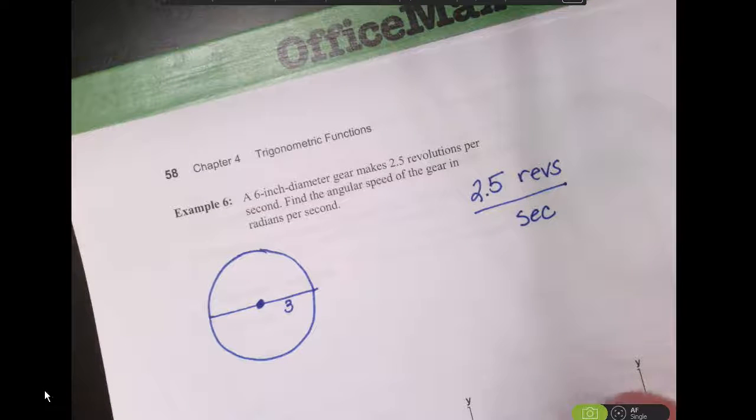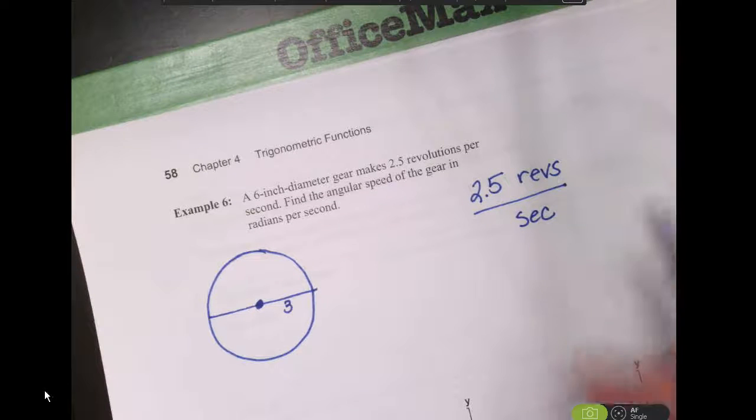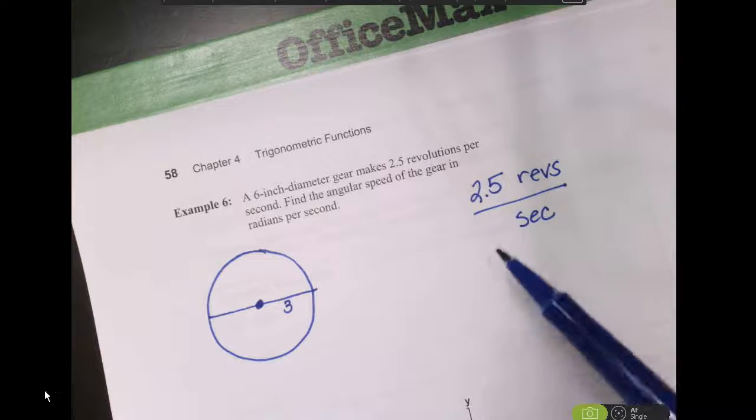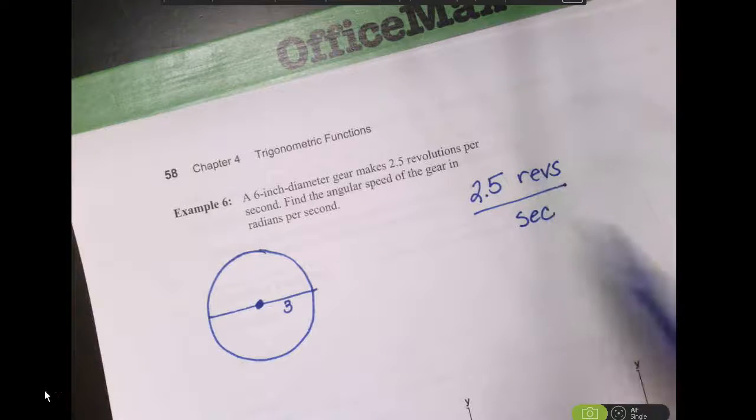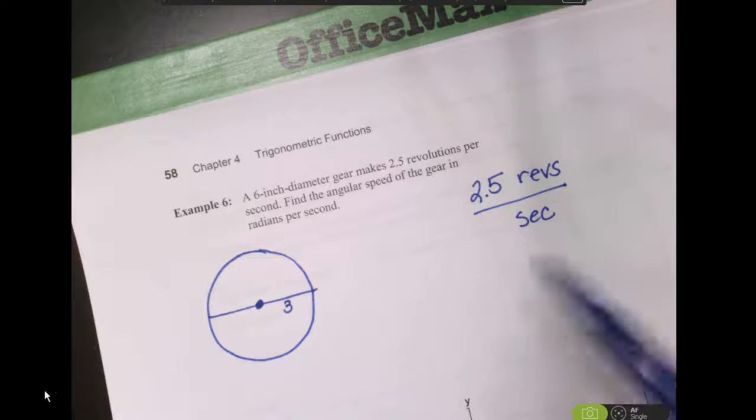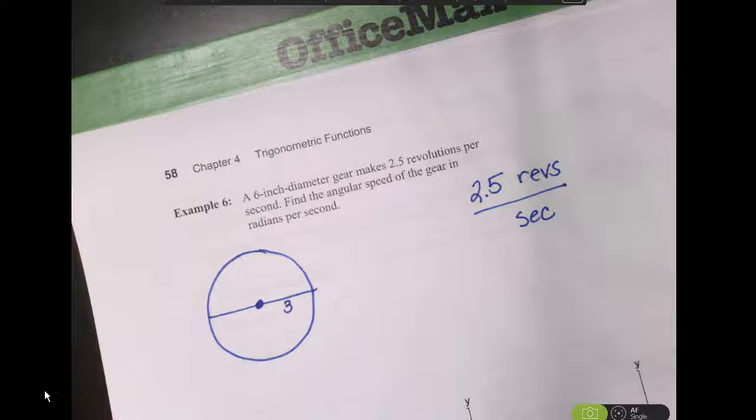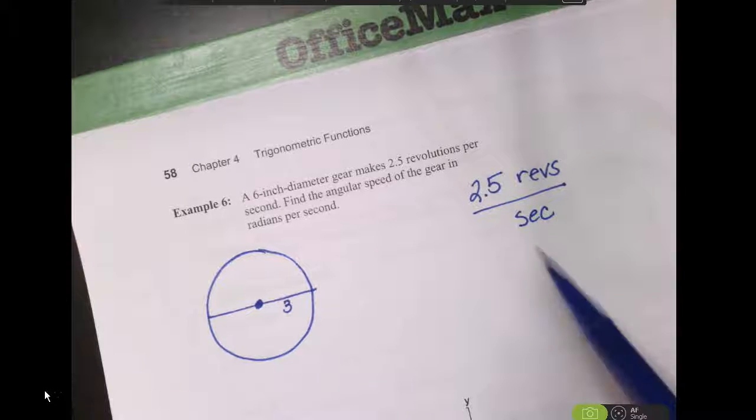So that is given, and that is going to be the linear speed, revolutions per second. And so we want to find the angular speed of the gear, and we are going to do that using our angular speed formula.